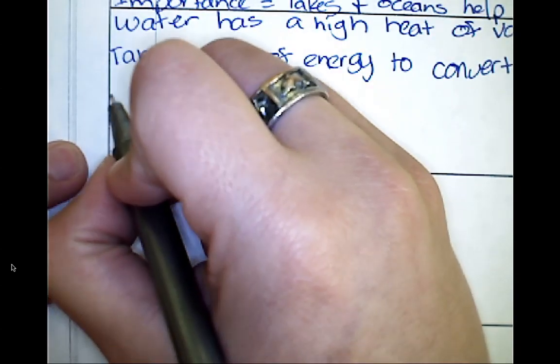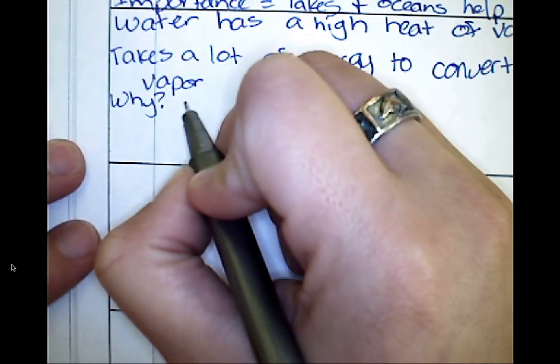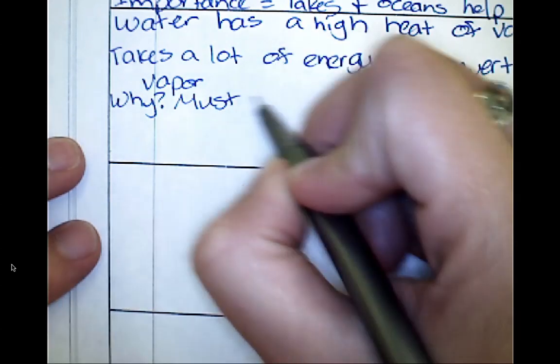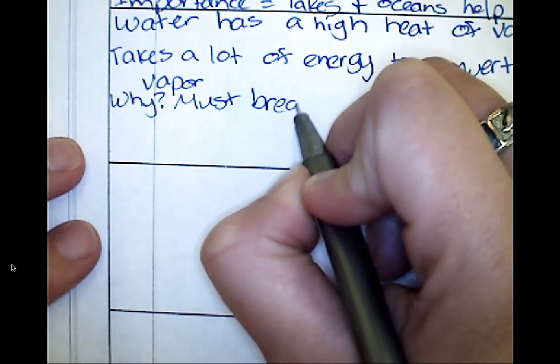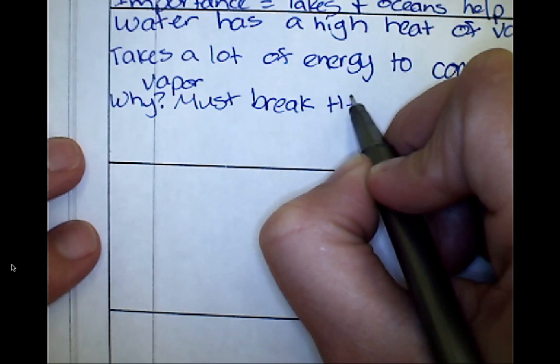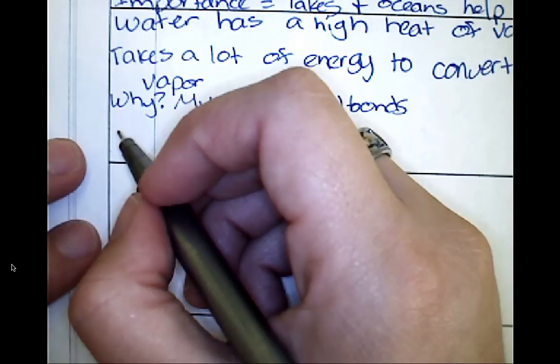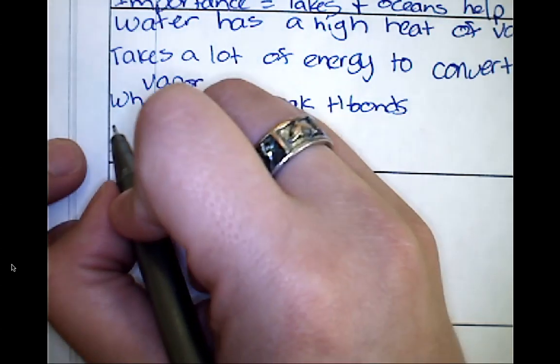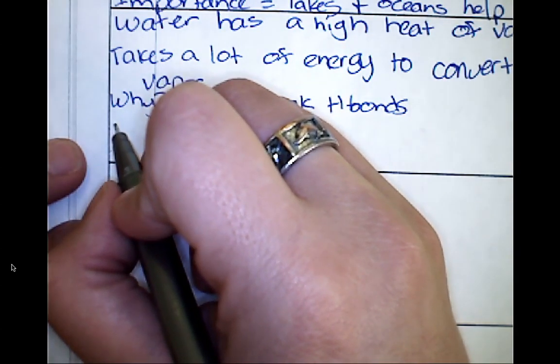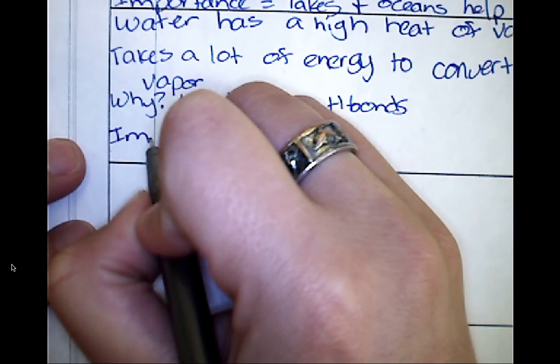Okay, so the reason why it does this is, again, guess what you have to do? You have to break all those hydrogen bonds. The general answer with this stuff, with water and anything, is just hydrogen bonds. So it keeps water in a liquid state. There's also a lot of importance.